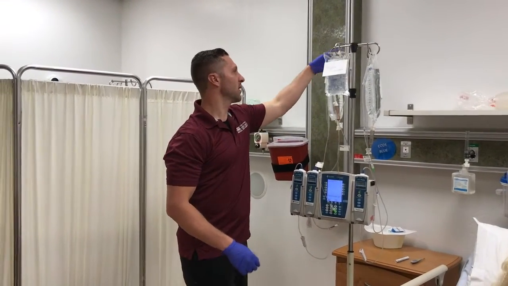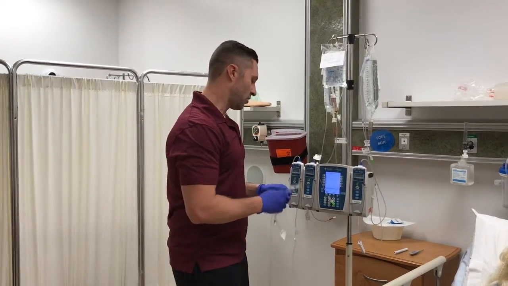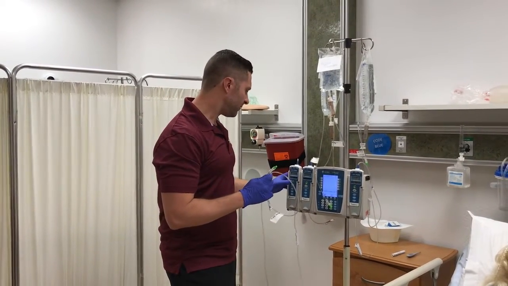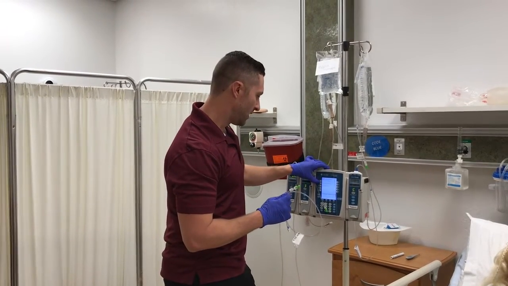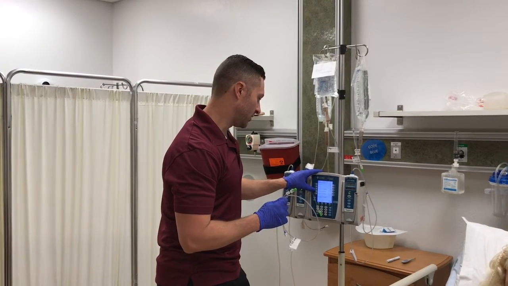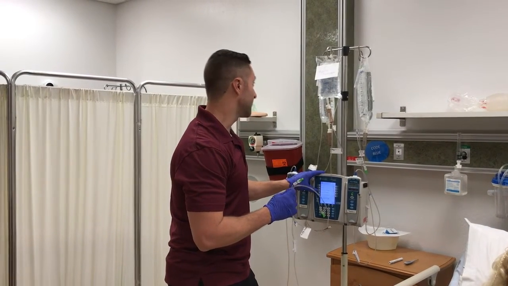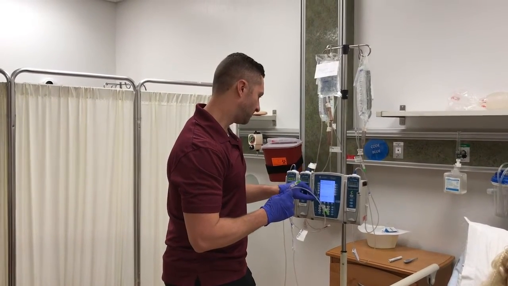So the first bag that we're going to connect is going to be bag number 1, the 0.9 normal saline. It's already been primed and placed into the pump. So what we're going to do is push channel select, guardrail IV fluids, and then we'll select our 0.9 normal saline with our 20 milliequivalents KCl and KPhos. And we'll say yes.